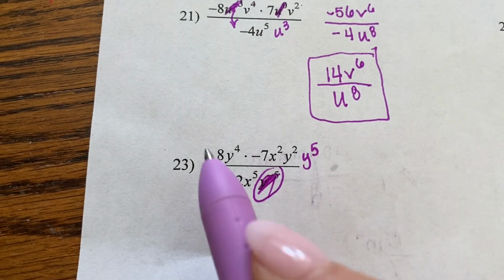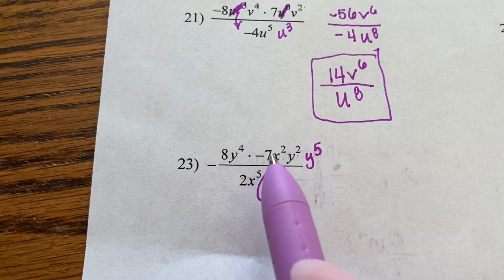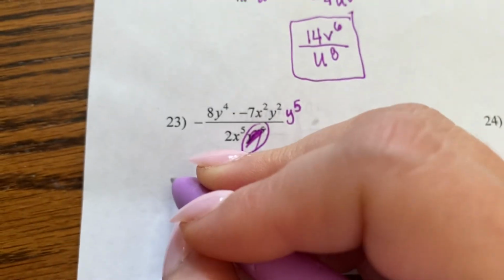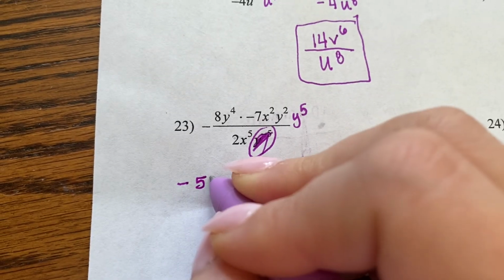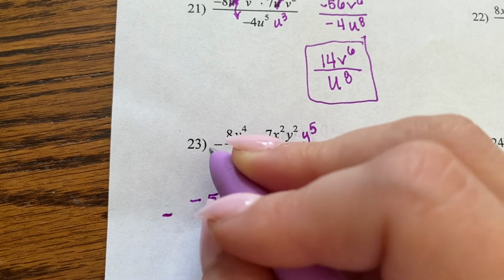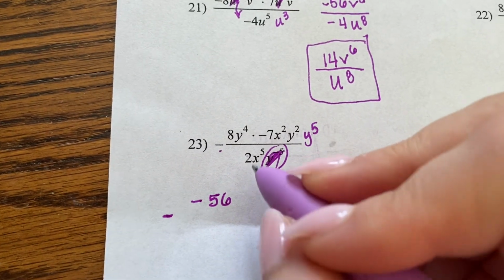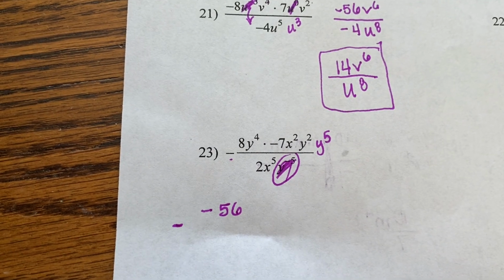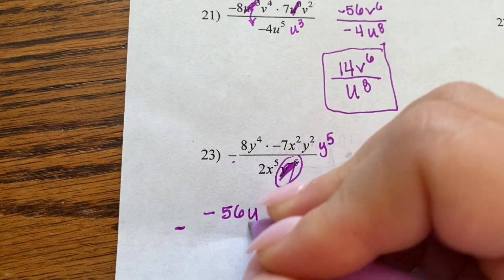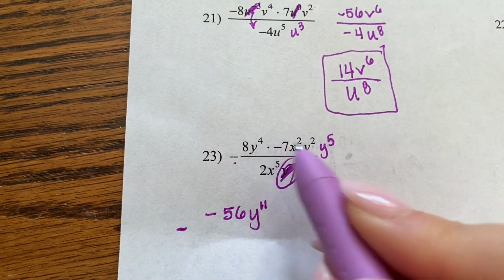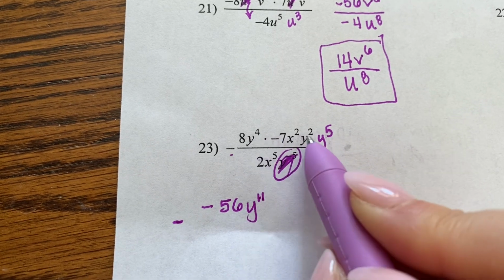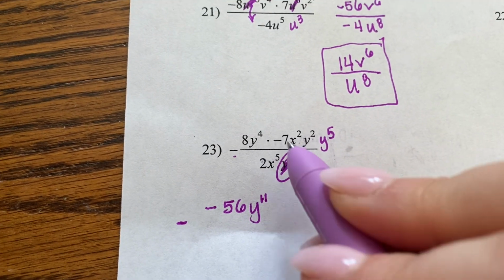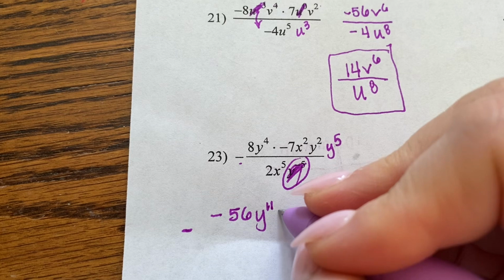Okay, so 8 times negative 7 is going to give you a negative 56. So let's rewrite this. Negative 56. Don't forget about our negative over here on the side. Negative 56, y to the 4th, y to the 2nd, and y to the 5th give you y to the 11th. I add up all those exponents. Then I've already done the 7, so now I have x squared.